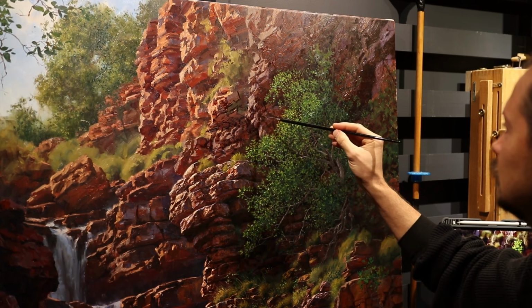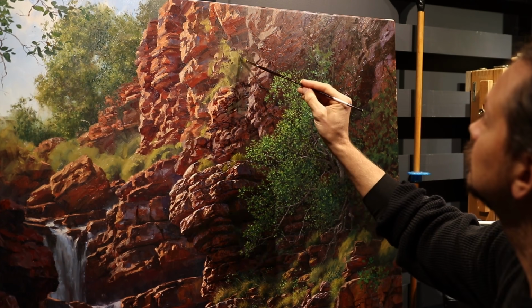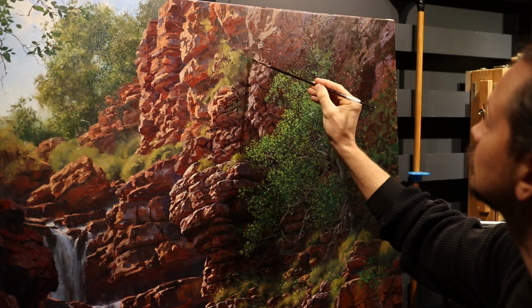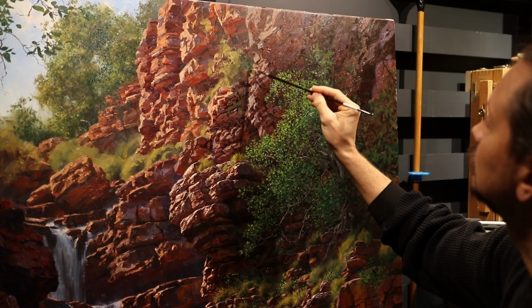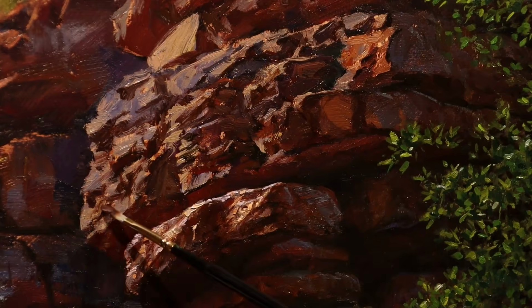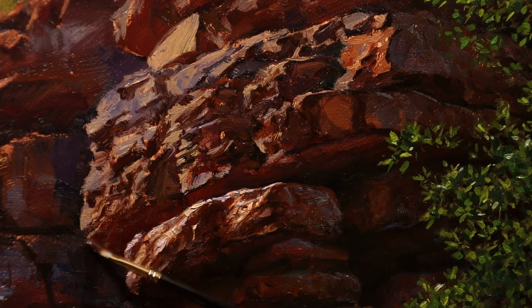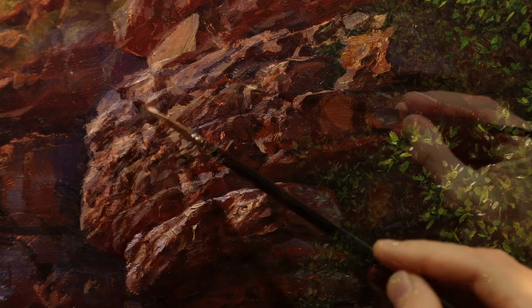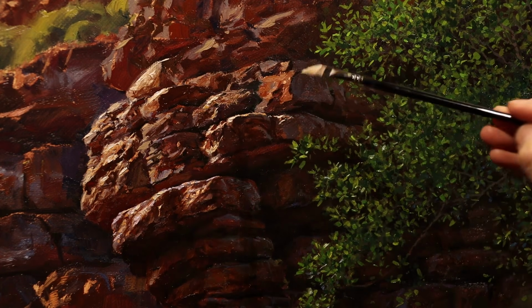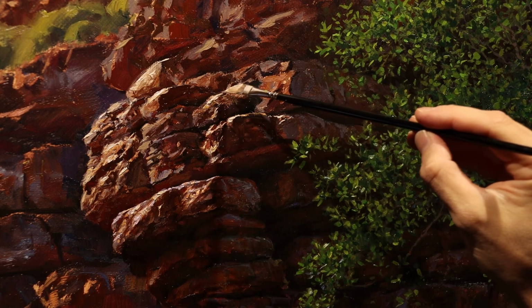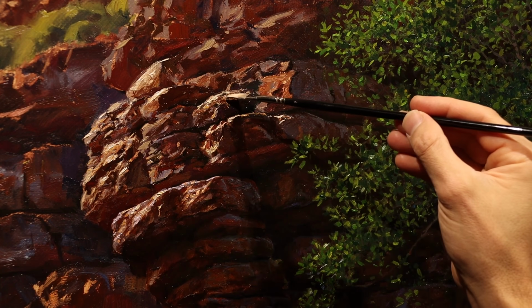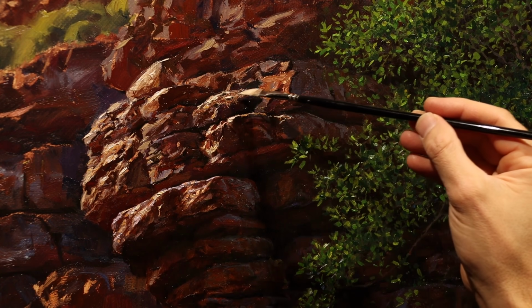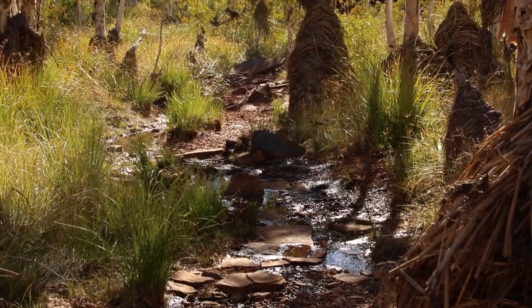Now, when I'm working in those phases of blocking in, modeling, and detail, the block in goes from zone to zone, working my way forward. Then the modeling, I go back to that background and begin working forward again. And then with the detail, it would just be rocks on the bottom right-hand side, or the cliff face on the upper left-hand side, or this fig tree, or that fig tree, and just try to get one thing done so it didn't scatter my attention too much.